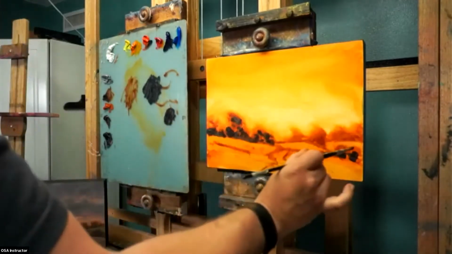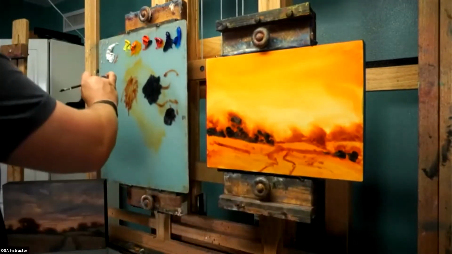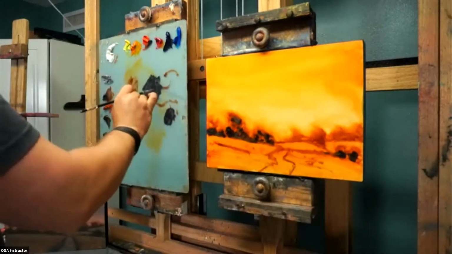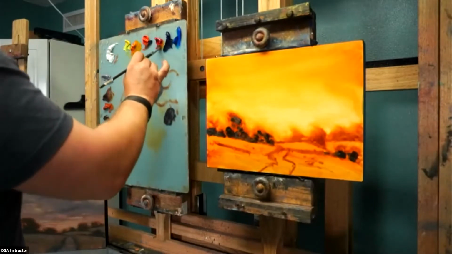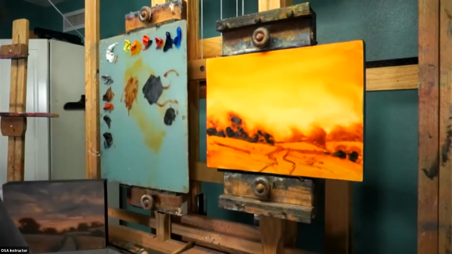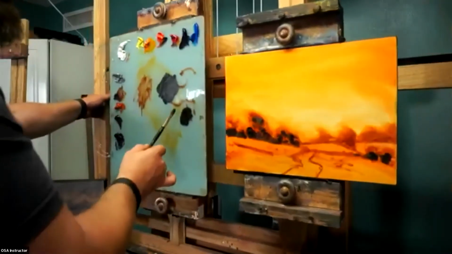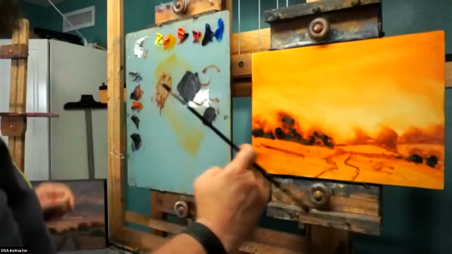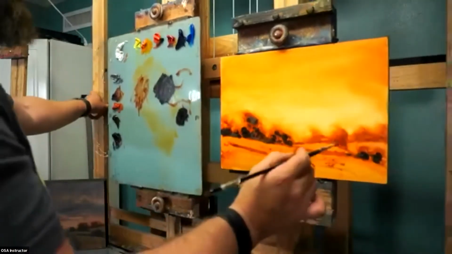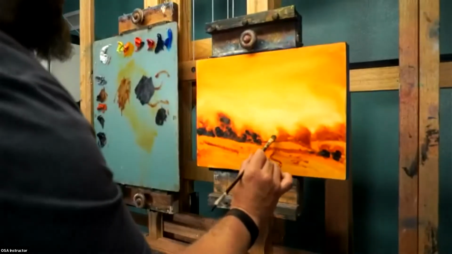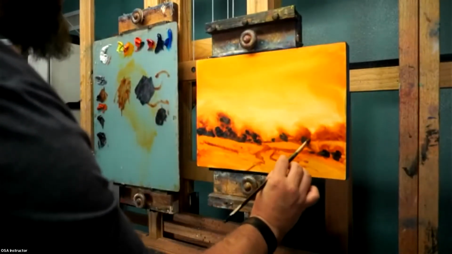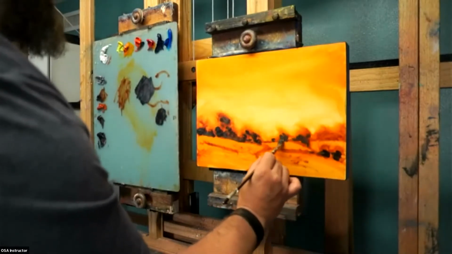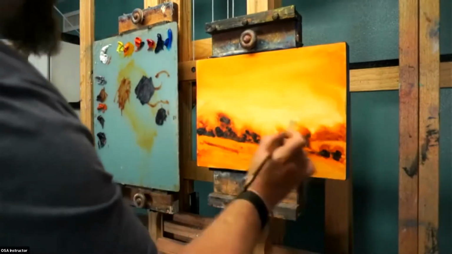What I'm going to do for these trees back here is add a little white, make it a cooler gray. So I lighten that up a little bit, so it's not as dark. And what that's going to do is I'm going to put that into my shadows back here, and I'm going to hope that helps ever so slightly push these back. It's sure appearing very dark.